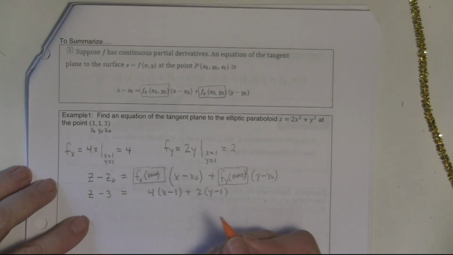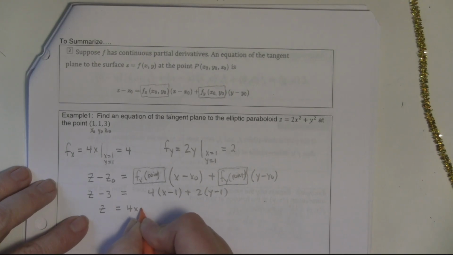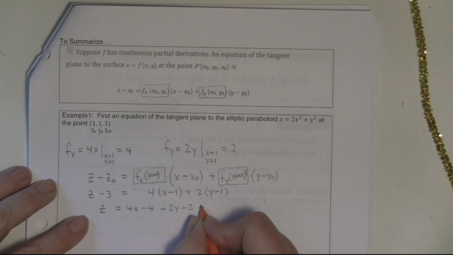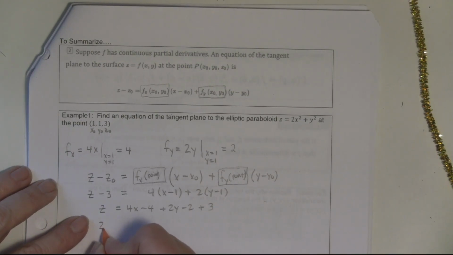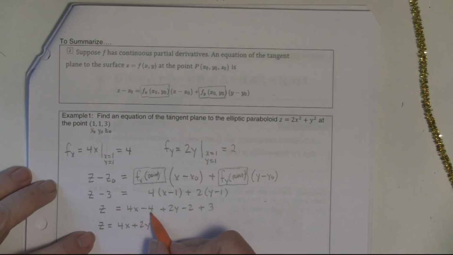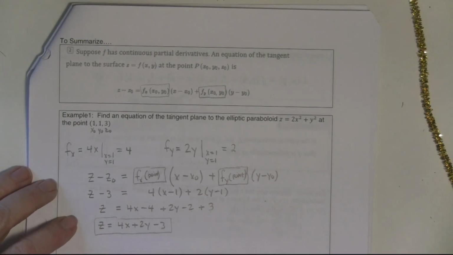If I solve this for z, I add 3 to the other side. So I get z equals 4x minus 4 plus 2y minus 2, and then plus 3. When the dust clears, I get z equals 4x plus 2y, negative 6 plus 3 is negative 3. And so this is the equation of the plane.